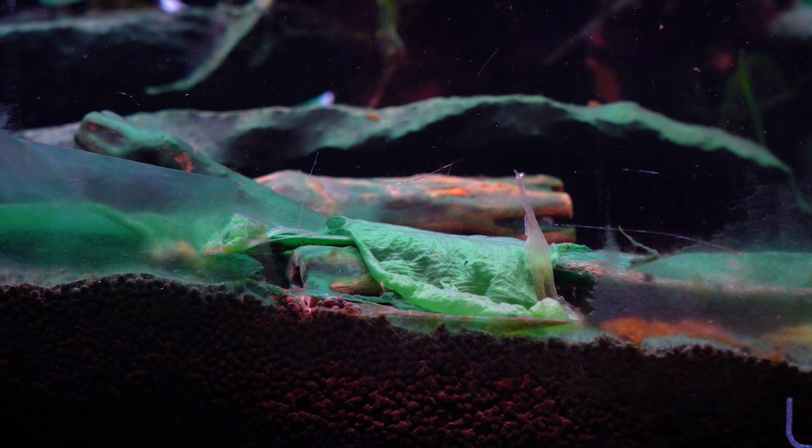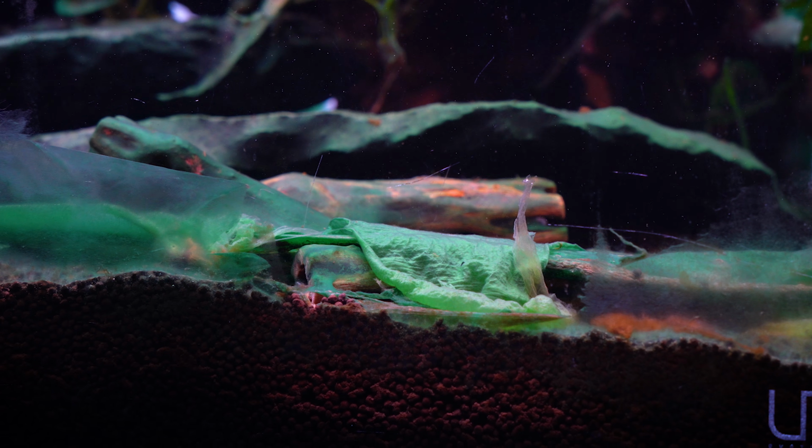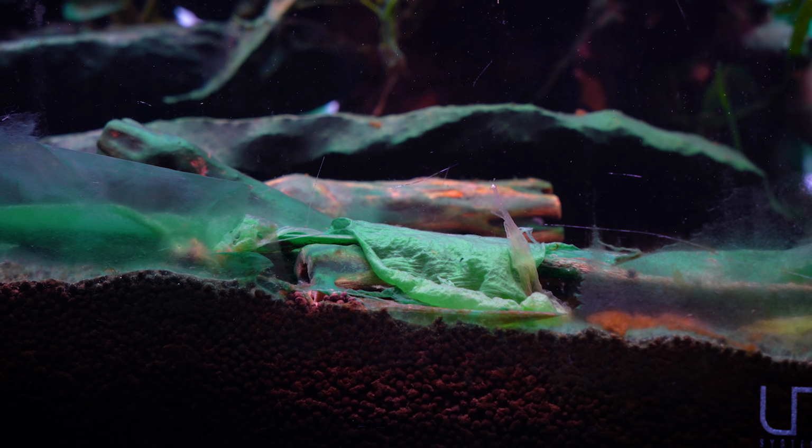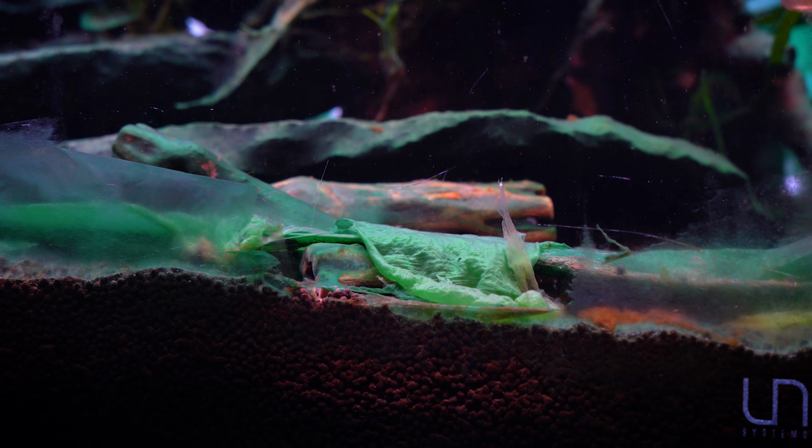So your dead spots where the filter isn't hitting, typically on the lower part of the glass, maybe right near your carpet, you might get these little plaques, and they're slimy and they smell really bad. And they can be harmful in large quantities. So it's important to deal with cyanobacteria as quickly as you can and be very proactive about removing it.